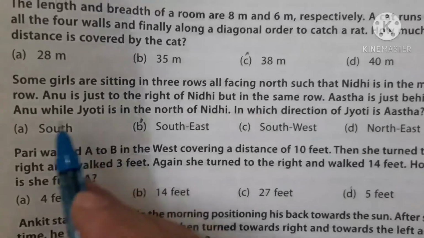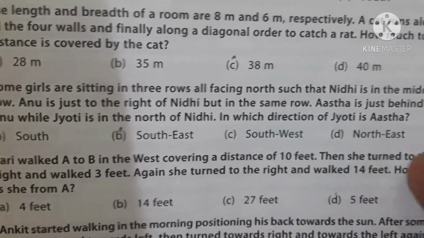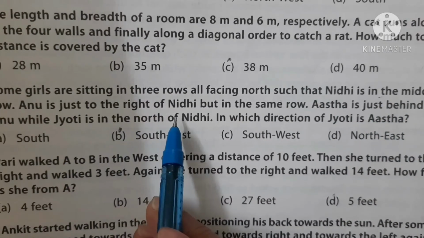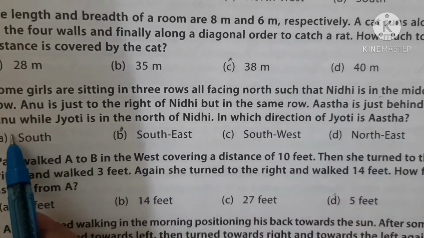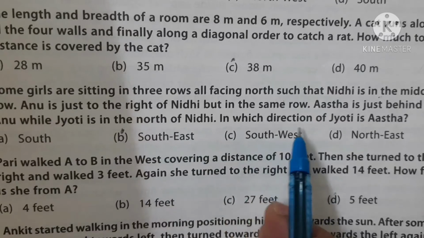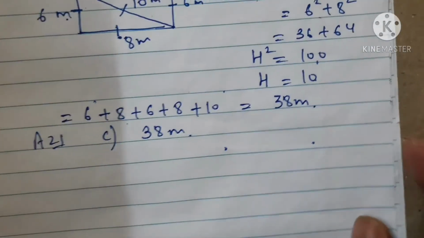Some girls are sitting in 3 rows, all facing north, such that Nidhi is in the middle row, Anu is just to the right of Nidhi, but in the same row. Astha is just behind Anu, while Jyoti is in the north of Nidhi. In which direction of Jyoti is Astha? Right? So let's do question number 22.